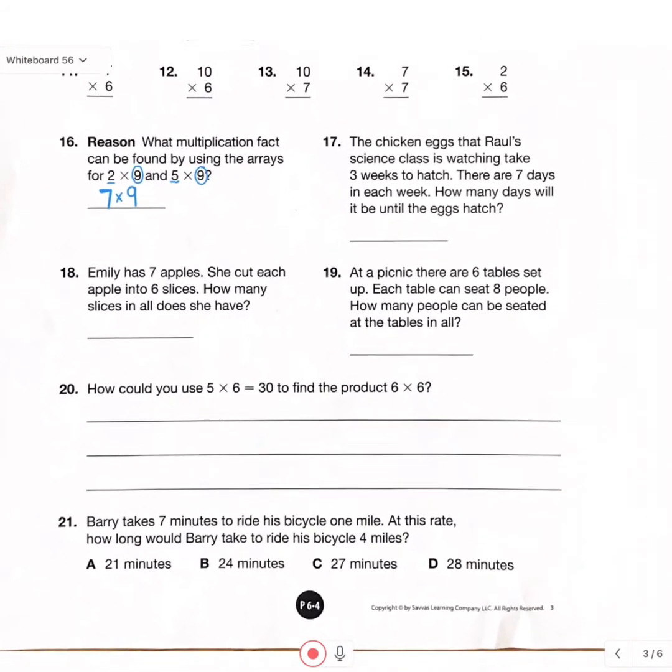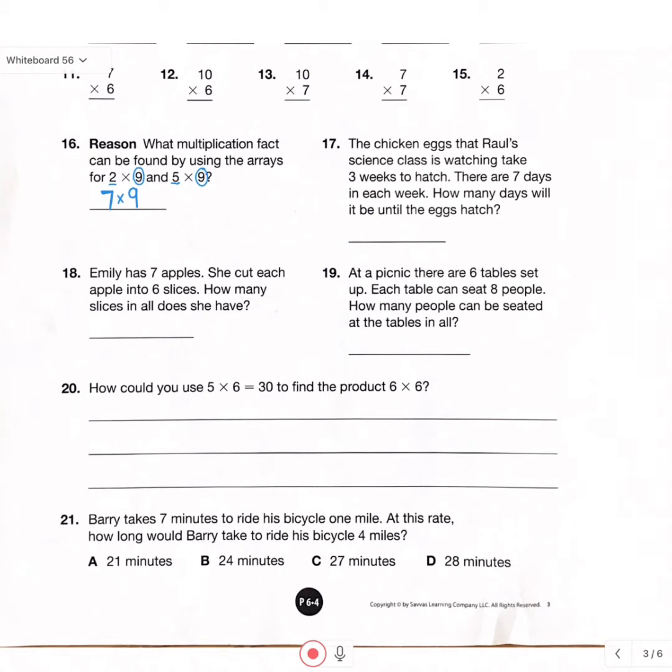Okay, looking at number 20 also: how could you use 5 times 6 equals 30 to find the product of 6 times 6? Don't forget to do your restating. You can use 5 times 6 equals 30 to solve 6 times 6, because I want you to think about this: 5 times 6 equals 30, but 6 times 6 is simply one more group of 6.